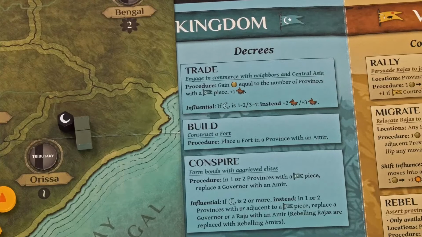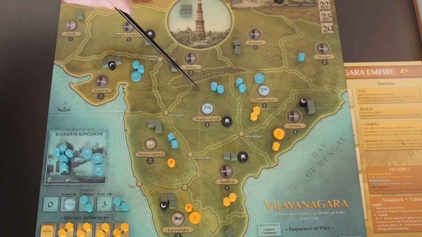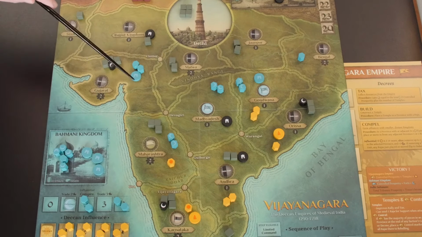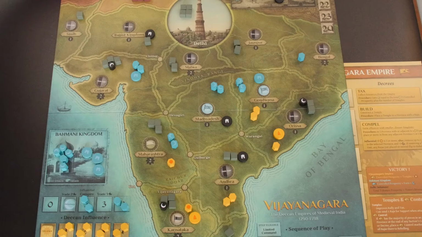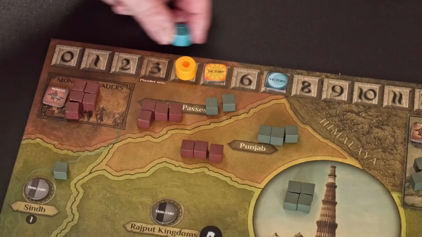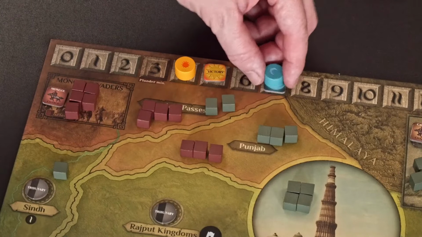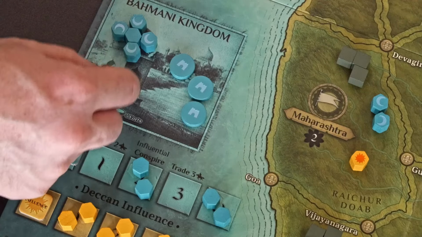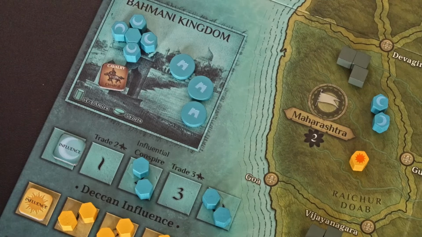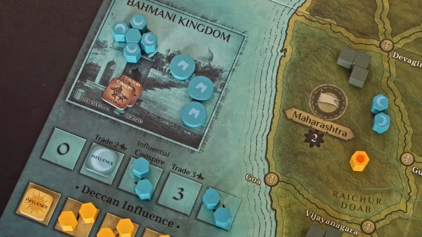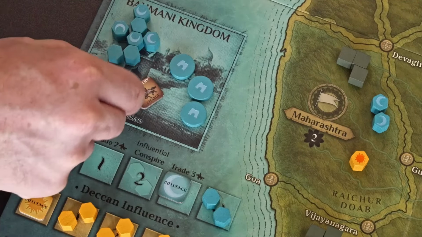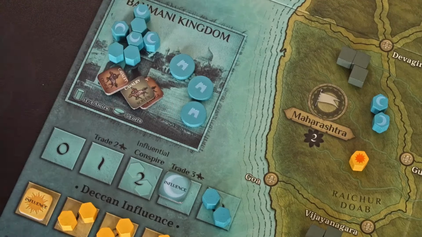The Bahmani Kingdom and Vijayanagara have their own useful decrees. Trade allows the Bahmanis to gain resources equal to the number of spaces in which they have a piece, even just a single piece, even just a fort. That's the number of spaces, not their total prosperity. They can also collect at least 1 cavalry token, or 2 tokens if their influence is 1 or 2, or 3 tokens if their influence is 3 to 4 on the influence track, as noted on the track.